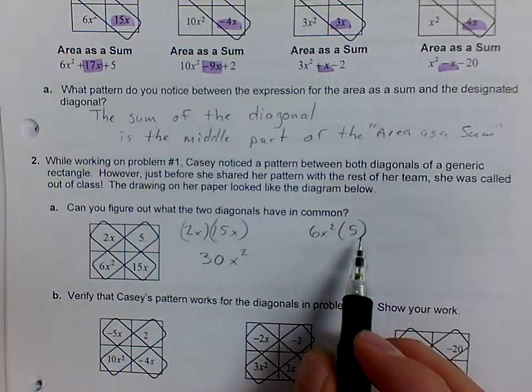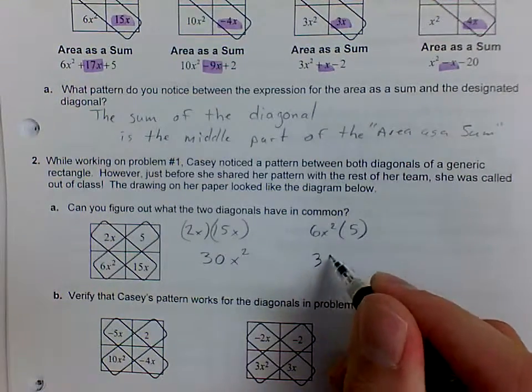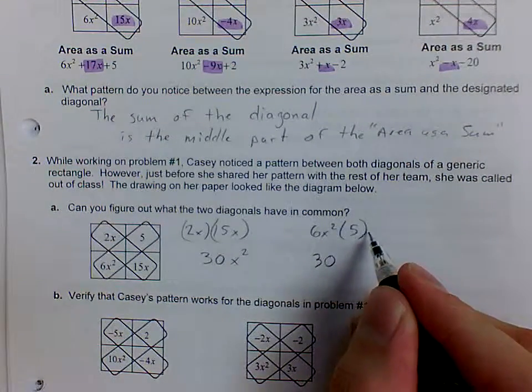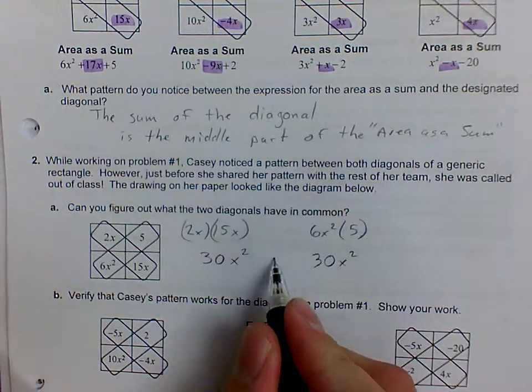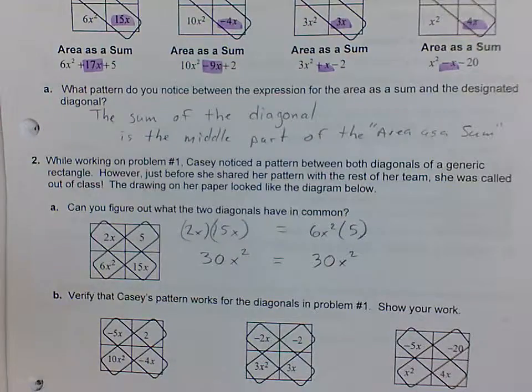And over here, 6 times 5 is 30. And since there's no x or x squared there, I'm just going to take the x squared. And we notice that those two things are equal.